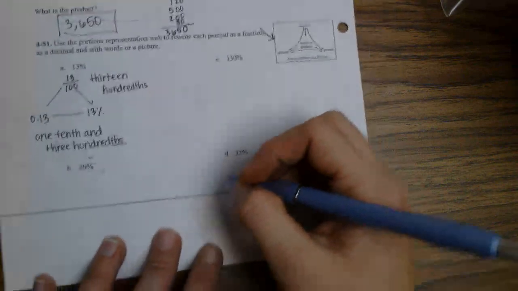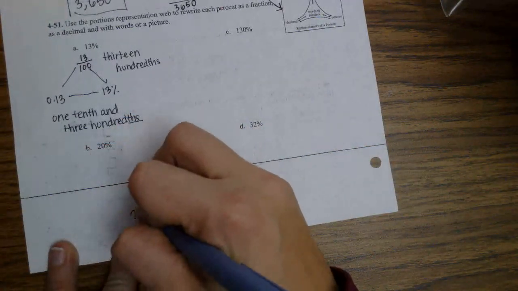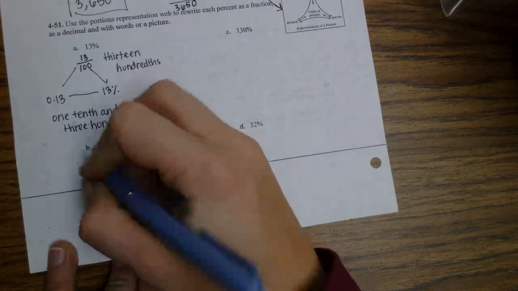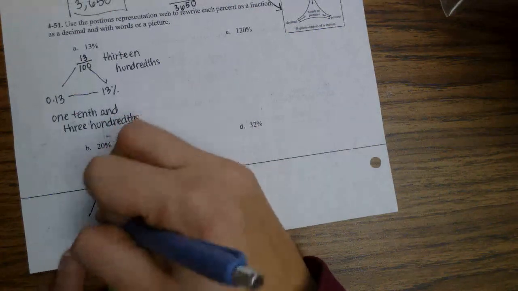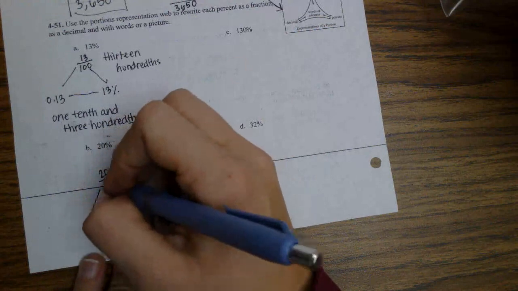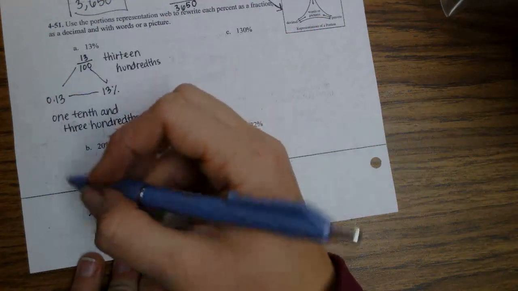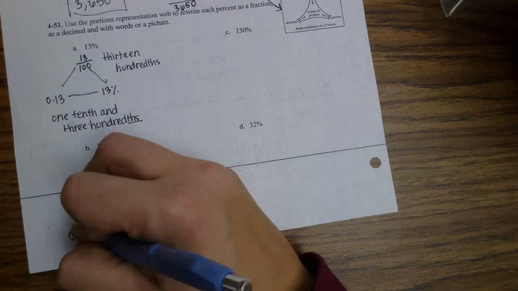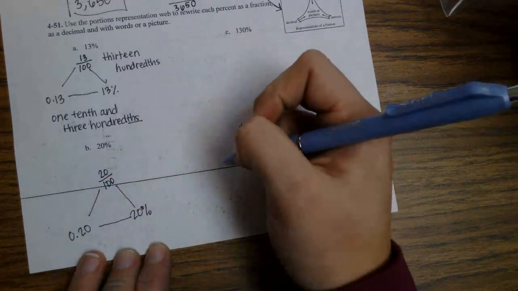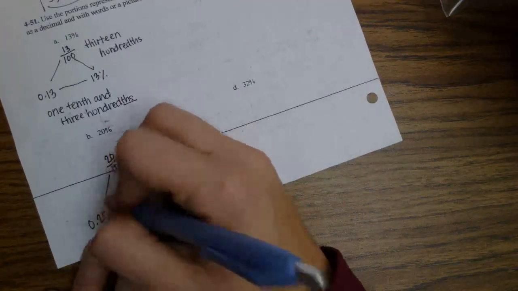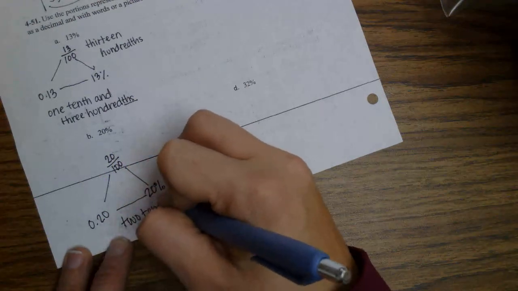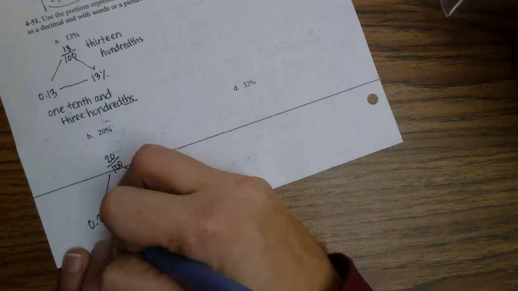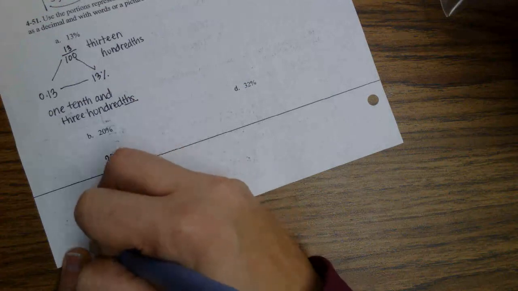Okay, part B, 20%. I have 20%. Percents are fractions out of 100. I divide by 100 to get to my decimal, which is what allows me to move my decimal 2 places over. This is the same as saying 2/10 or 20/100.